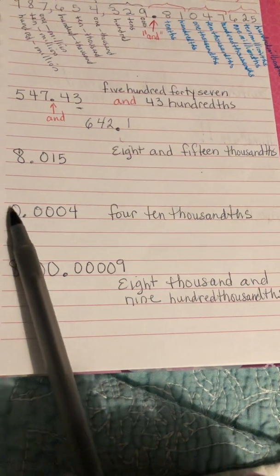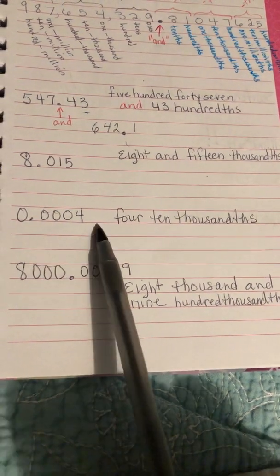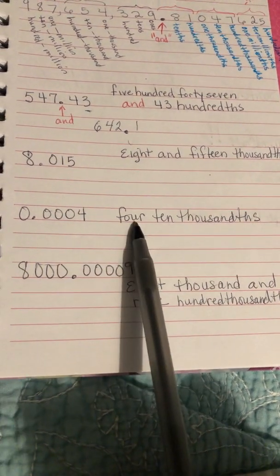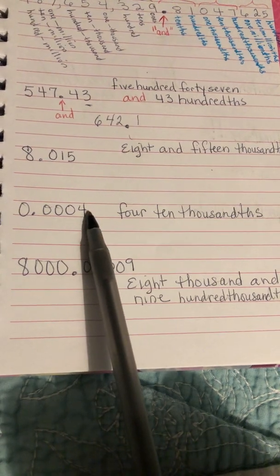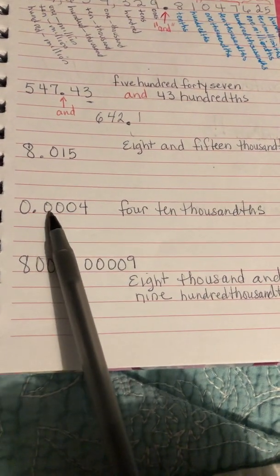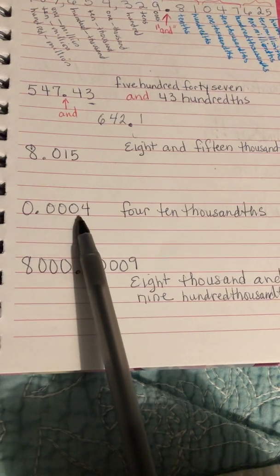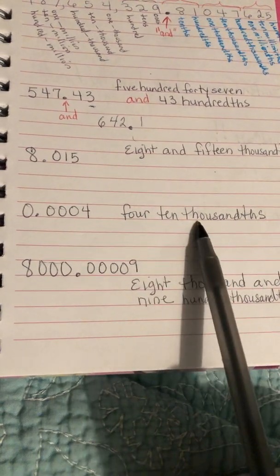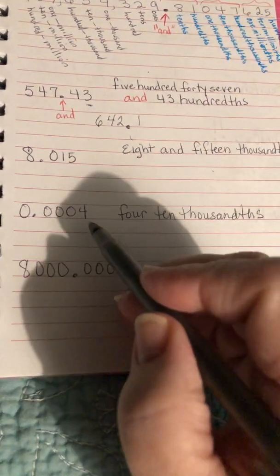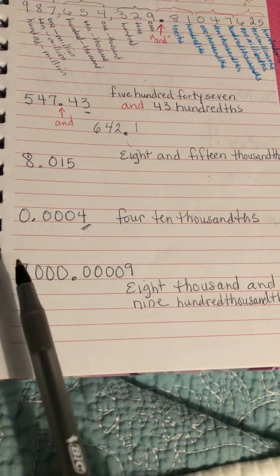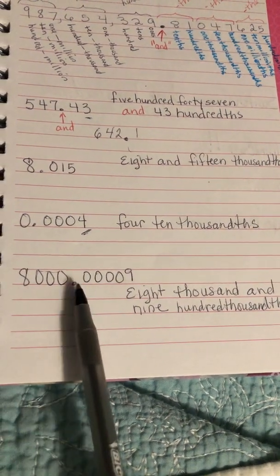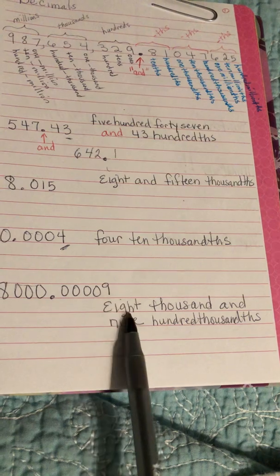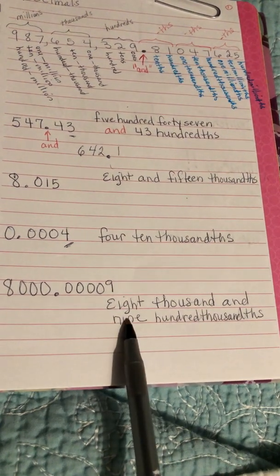Down here, we don't have anything over here, so we're not going to say 0 and. It's just going to say 4, because that's the number to the right of the decimal, and then name the place value. It's in the 10,000ths position because it goes tenths, hundredths, thousandths, 10,000ths. So it's 4 10,000ths, not 4 and 10,000ths. It's just naming the place value. This is 8,000 and 9 hundred thousandths.